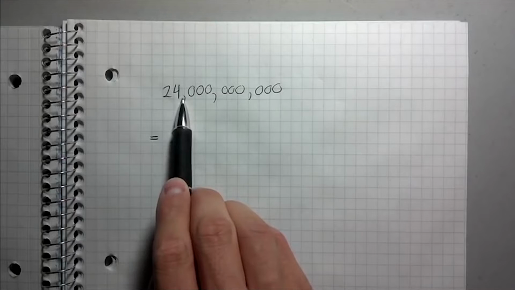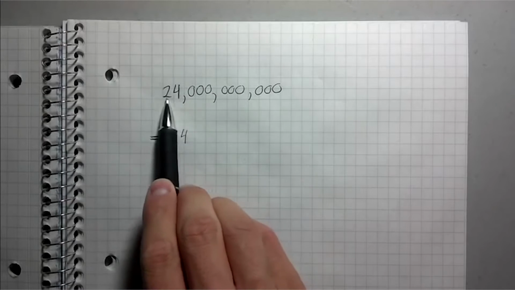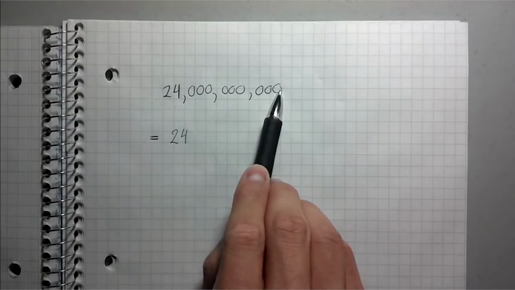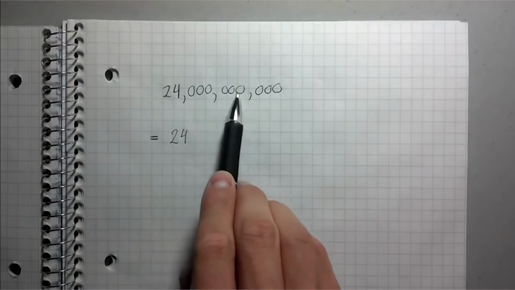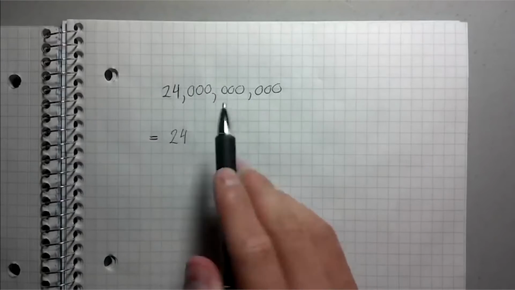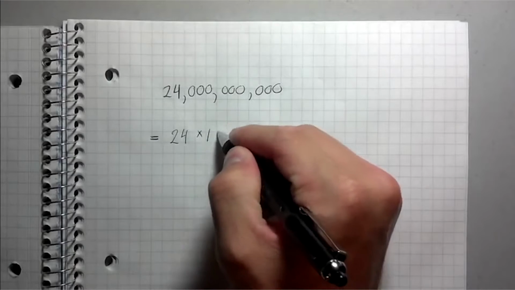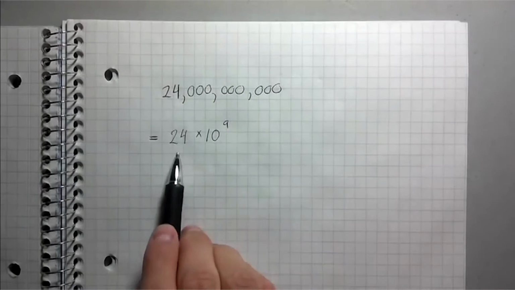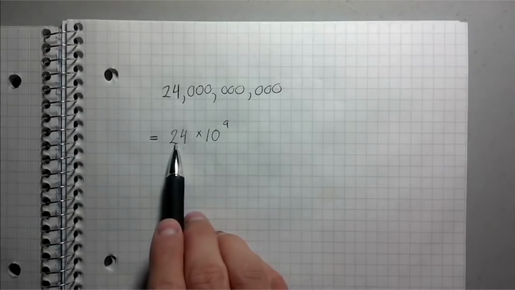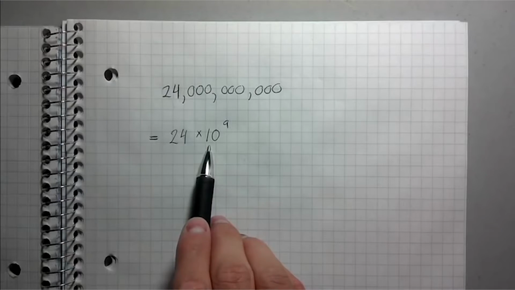See, if I put my pen right here, 24 is to this side of it, and all the zeros are to the other side. I'm going to count how many there are. 1, 2, 3, 4, 5, 6, 7, 8, 9. So there's 9 zeros. So then what I do is I go times 10 to the 9th. Now why did I do that? Well, because 10 to the 9th is equal to 1 billion.